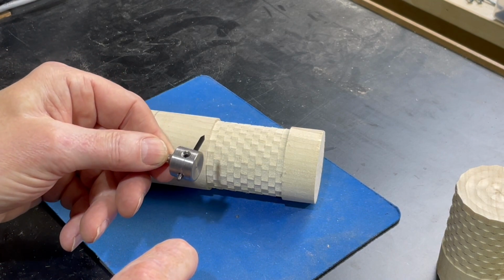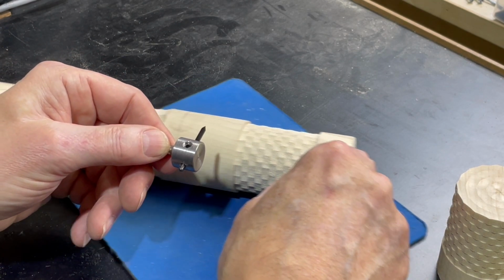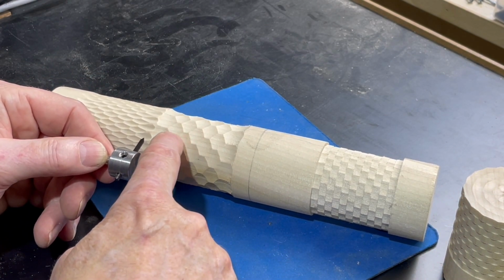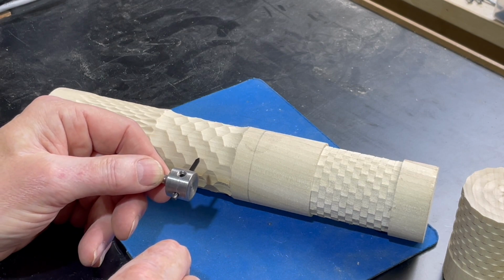These little cutters can take out quite a bit of wood depending on the radius of the cutter tip, and you can get some large flat sections like that with several passes.